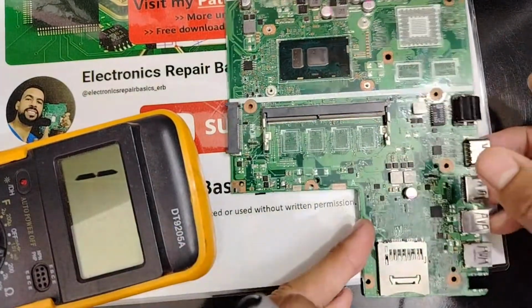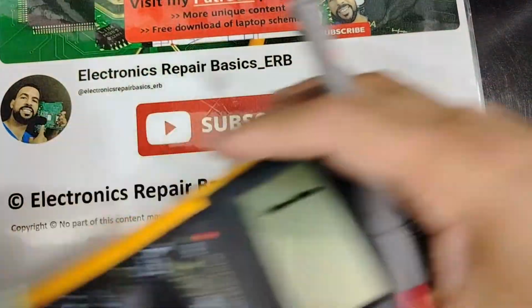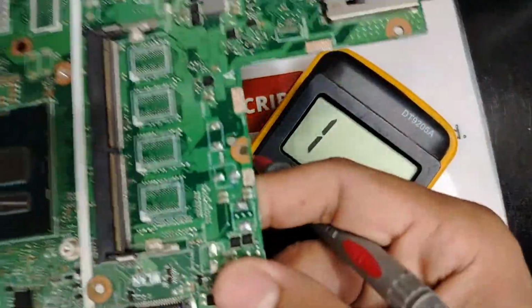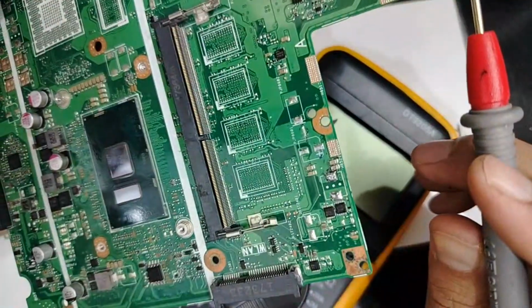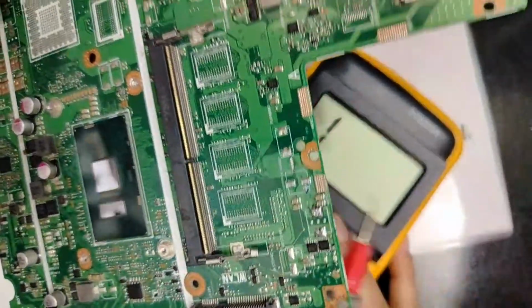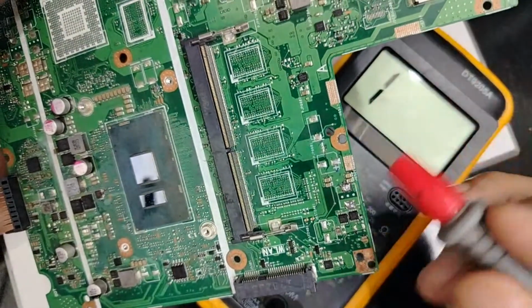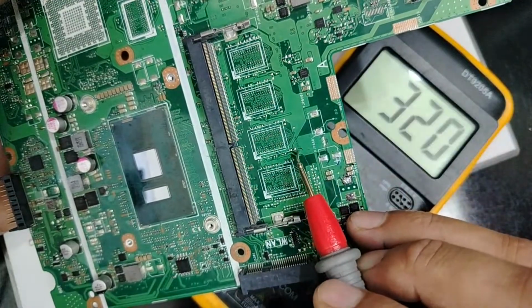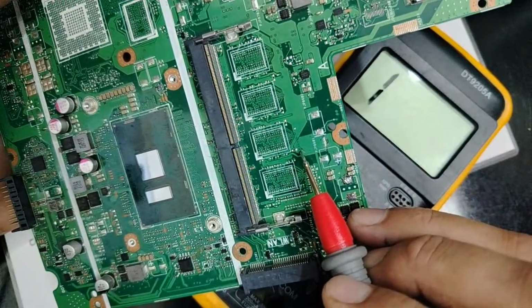Okay, let's get started. Okay, my friends. So I have to find these dots are connected to which circuits or parts in the motherboard.